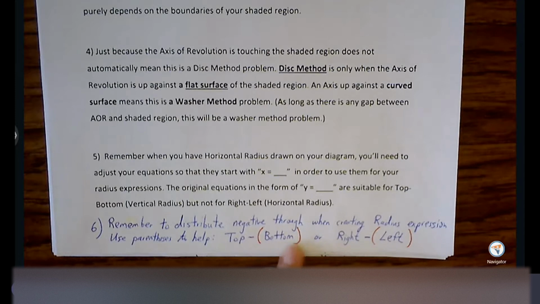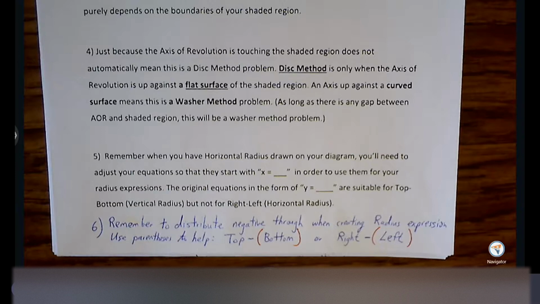I think it provides a nice safeguard, a nice reminder that if there were multiple terms, you're less likely to forget to distribute, if you see a set of parentheses there reminding you that the negative is going to have to see every term and distribute through your parentheses.